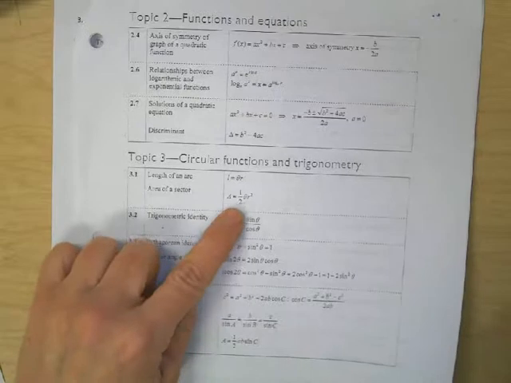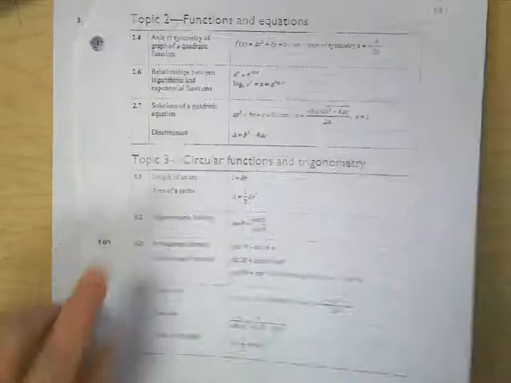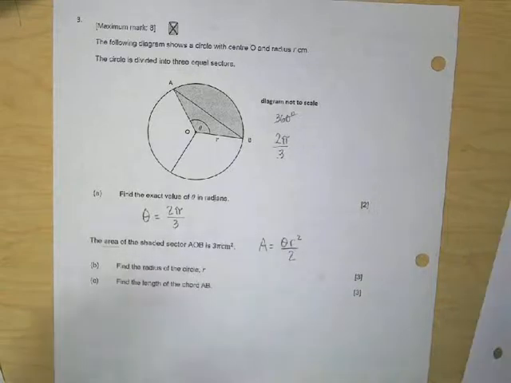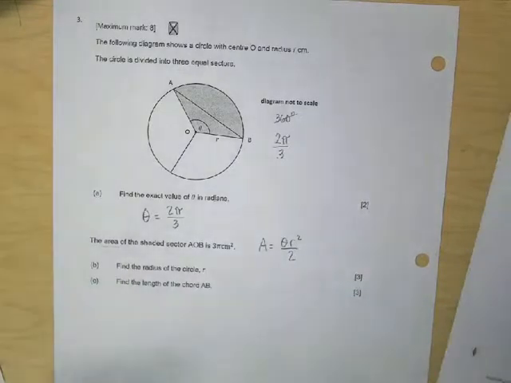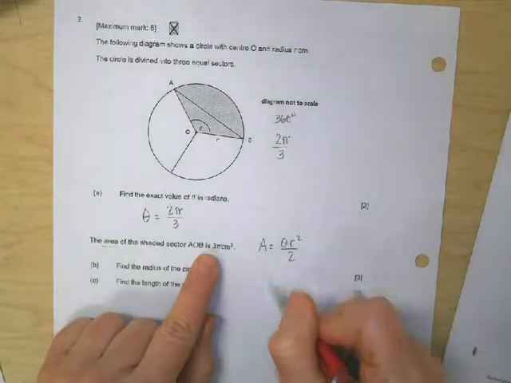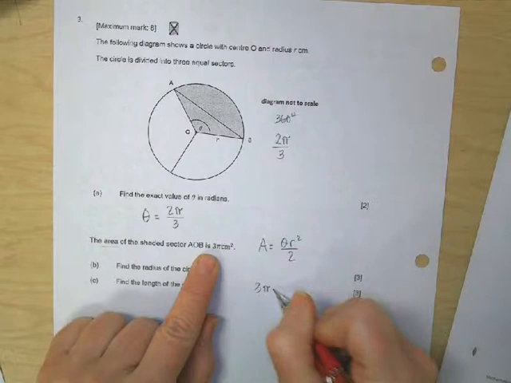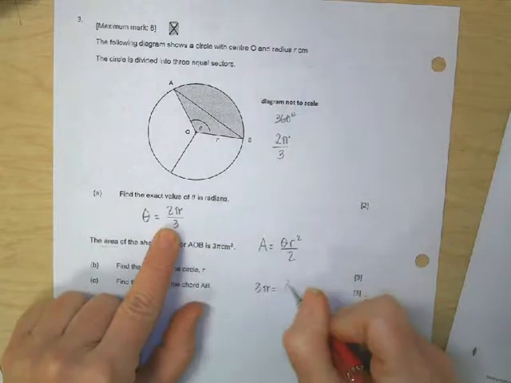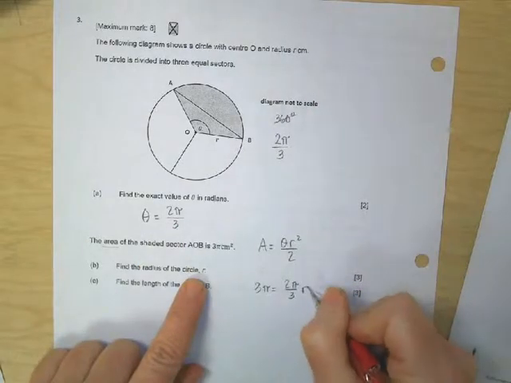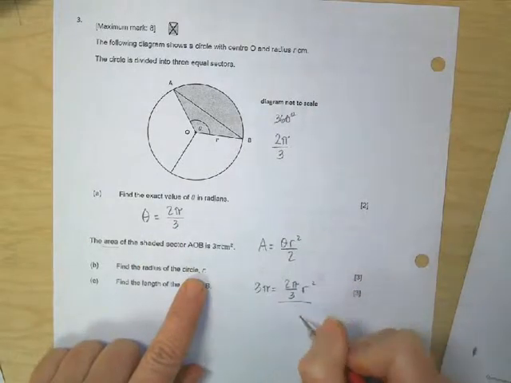Okay, so that's what we're going to use. Area equals 1/2 theta r squared. I like to write it, though, like this: theta r squared divided by 2. But feel free to write it either way. All right, so now I'm going to fill in what I know. I know the area. So the area is 3 pi. I know theta. Theta is 2 pi over 3. I do not know the radius. That's what I'm trying to find. Radius squared, all divided by 2.